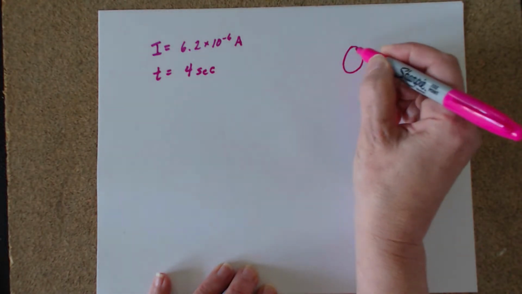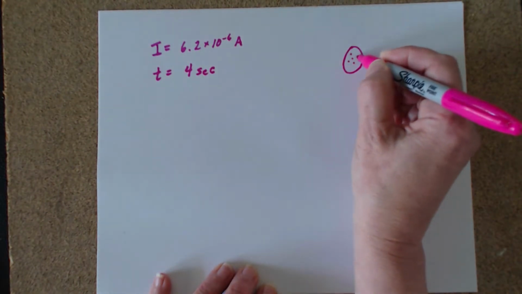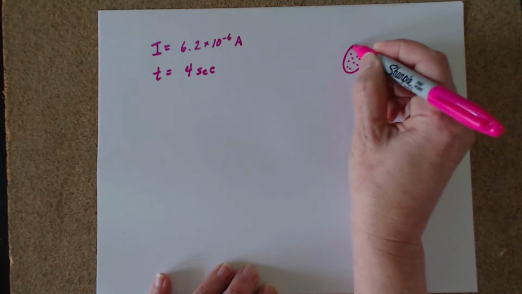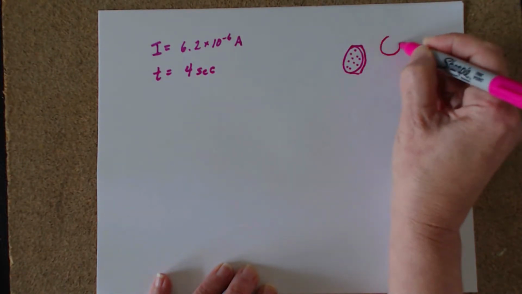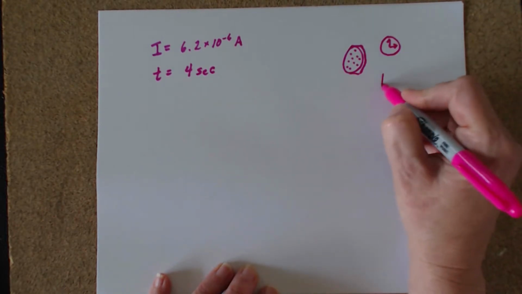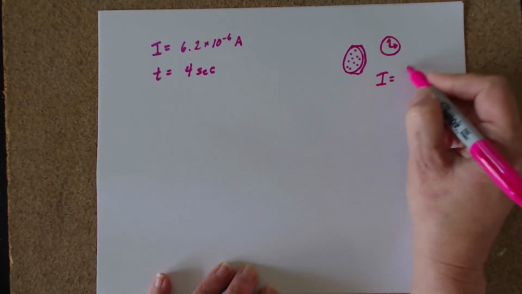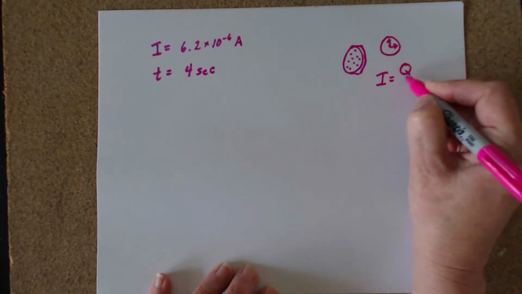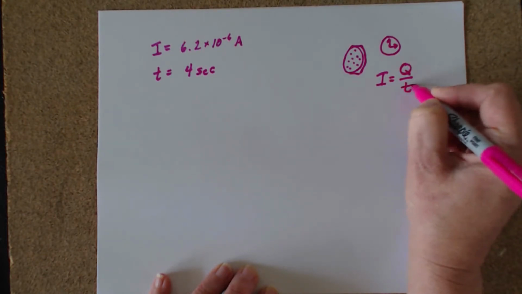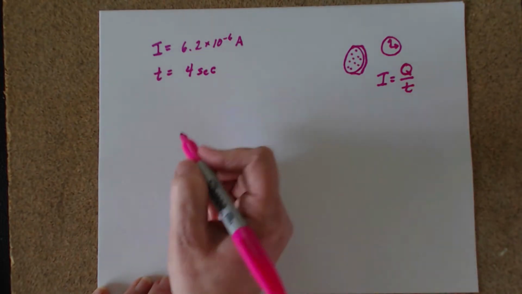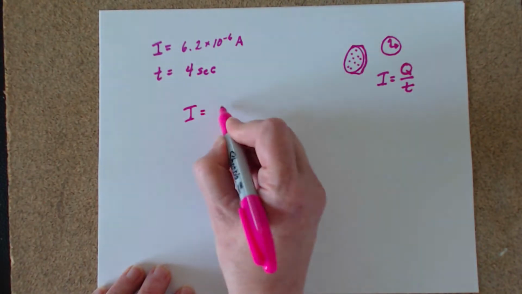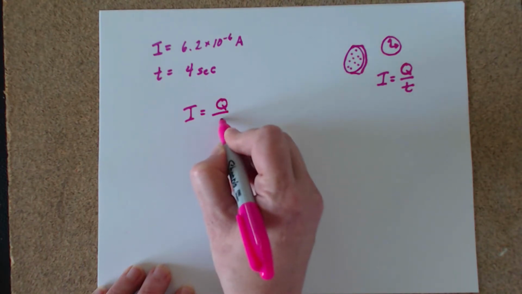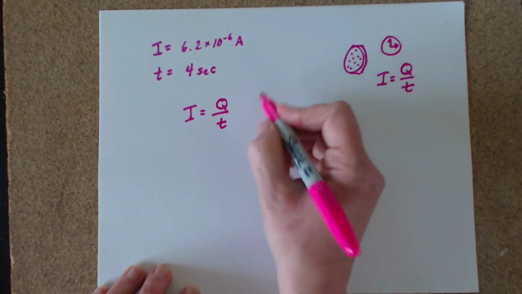Now remember that current is defined as the number of charge carriers that pass through a cross-sectional area in a particular time. So our relationship is current is equal to the charge divided by the time. We can rearrange this formula to find Q, our charge.